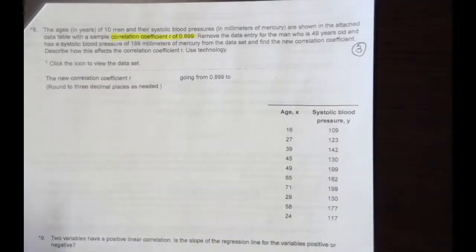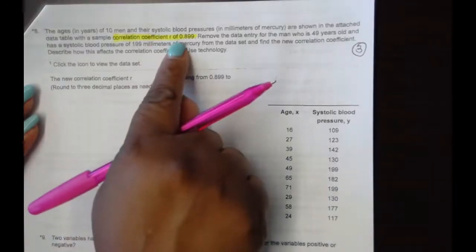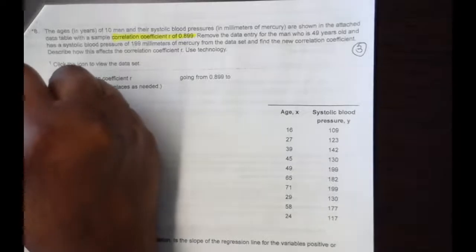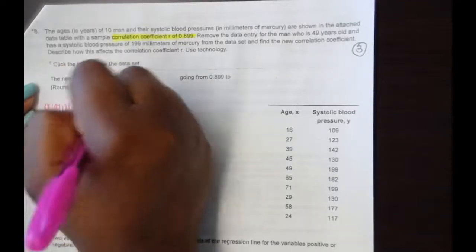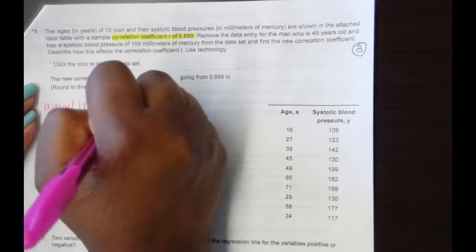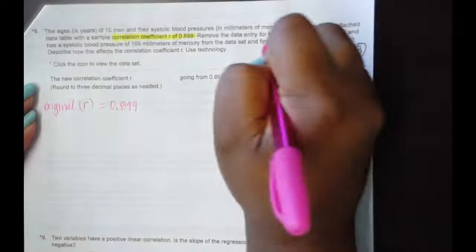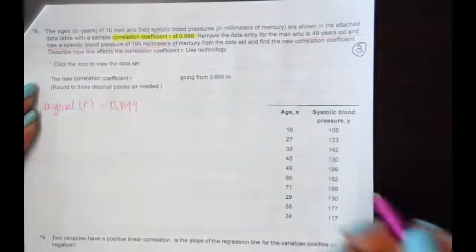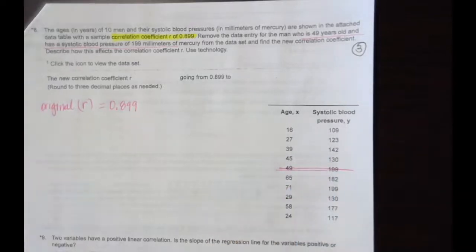What we know is that the original R is 0.899. We're told to take out this entry. I'm just going to eliminate that from here. I'm going to go to my calculator.